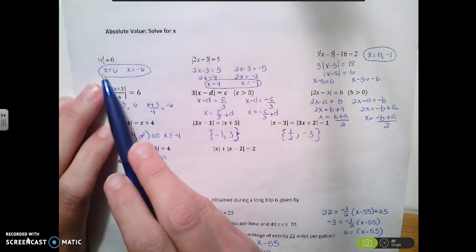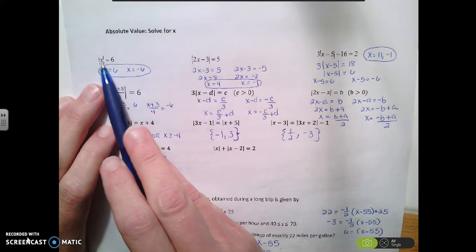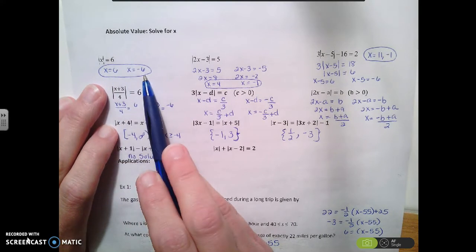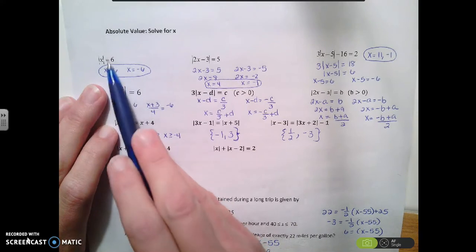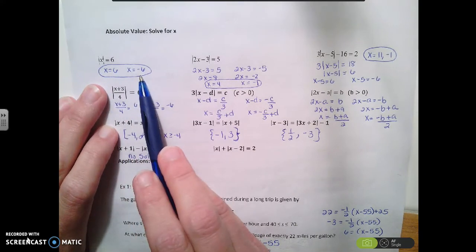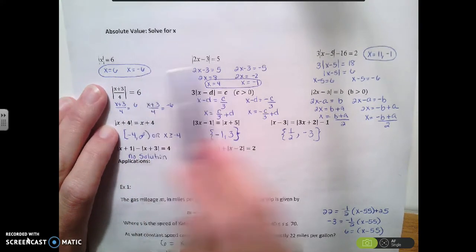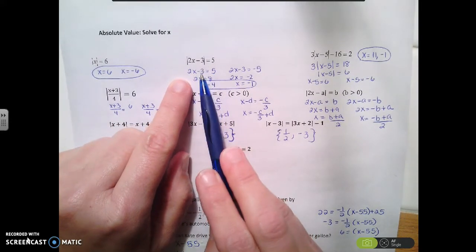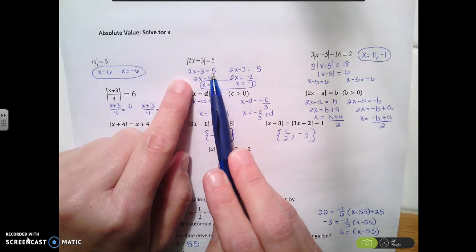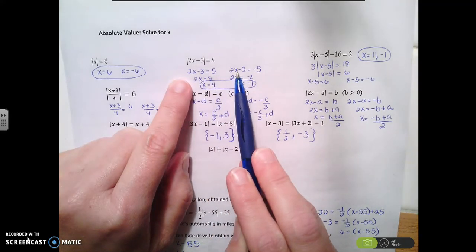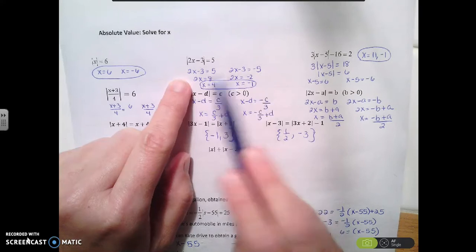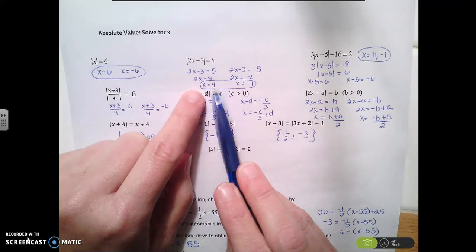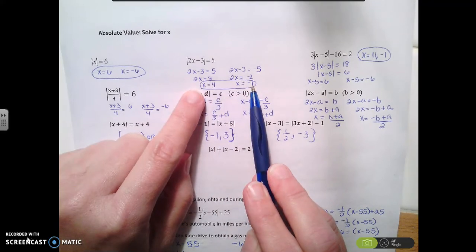So on this one, what you're going to have to remember is that anytime you have absolute value, you're going to set the problem equal to the positive and the negative and then solve it. So the solution here is x equals 6 and x equals negative 6. It gets a little bit more complex. So I'm going to take the 2x minus 3 and I'm going to set it equal to 5. And I'm going to take the 2x minus 3 and set it equal to negative 5. And I'm going to solve both of these problems, and I'm going to get x is equal to 4 and x is equal to negative 1.